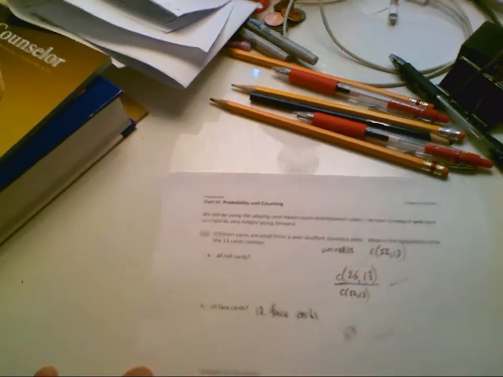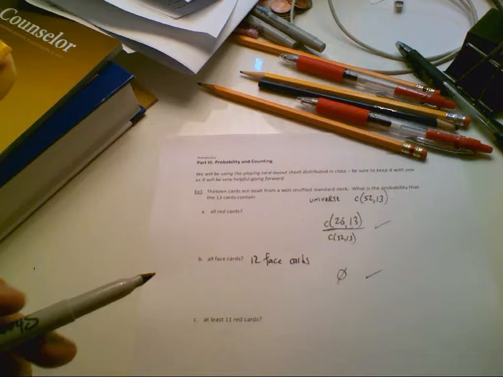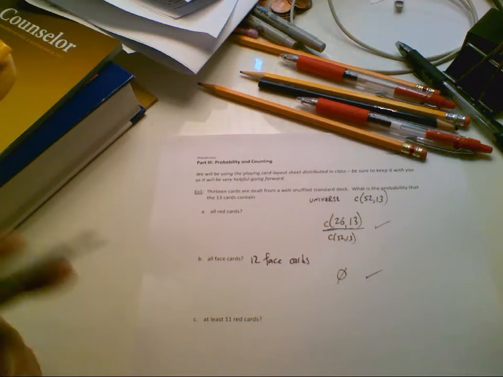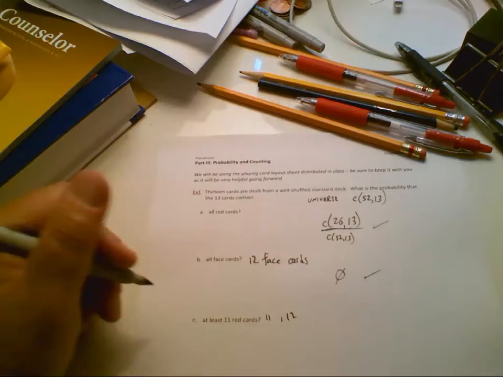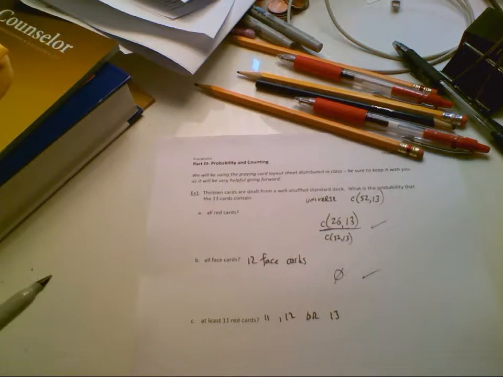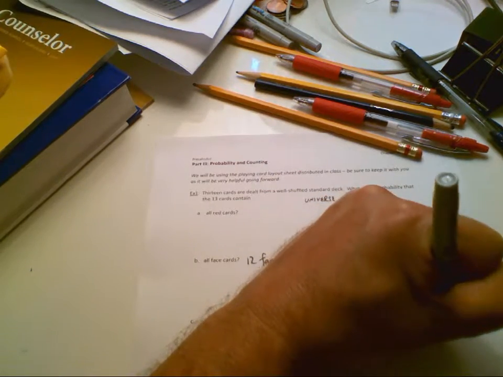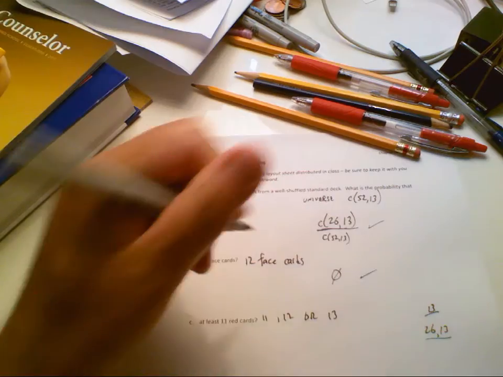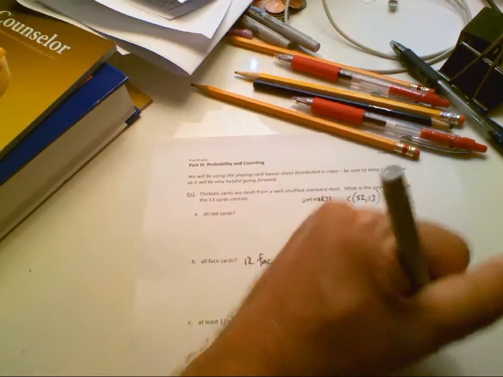Now the third problem gets pretty interesting. It says at least 11 red cards. Well, what would qualify then? 11, 12, or 13. So I'm going to look at each of those individually. I already answered the 13. I'll just kind of mark it up here. Here's my 13. It's C(26,13) over C(52,13).